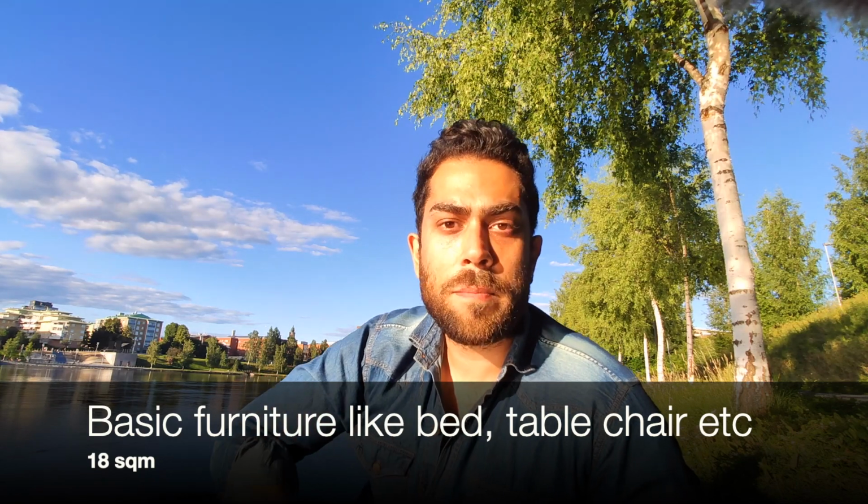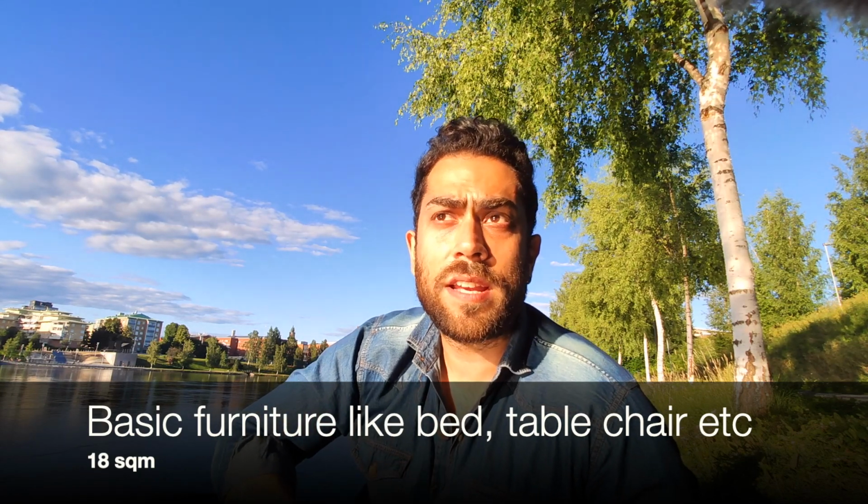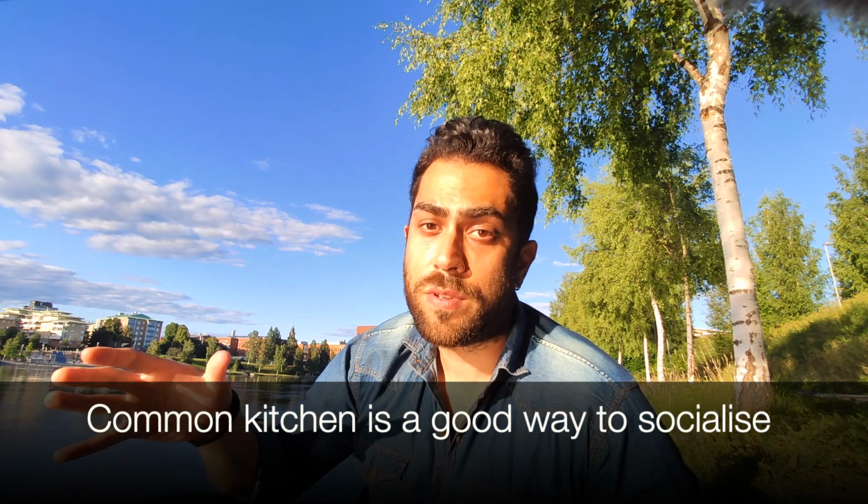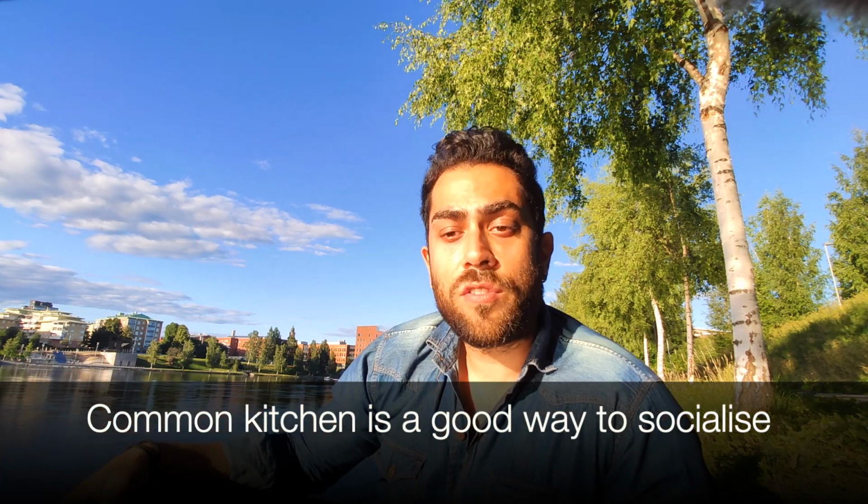So you get a furnished apartment. My apartment was 18 square meters with a private washroom and a room. The kitchen was shared among other people, and the rent was 4,600 Swedish crowns. I stayed there for 3 months. Then I moved to another apartment, and I'll tell you how you can find another apartment which is cheaper and unfurnished, so you can buy your own furniture, but I think that is a one-time investment.